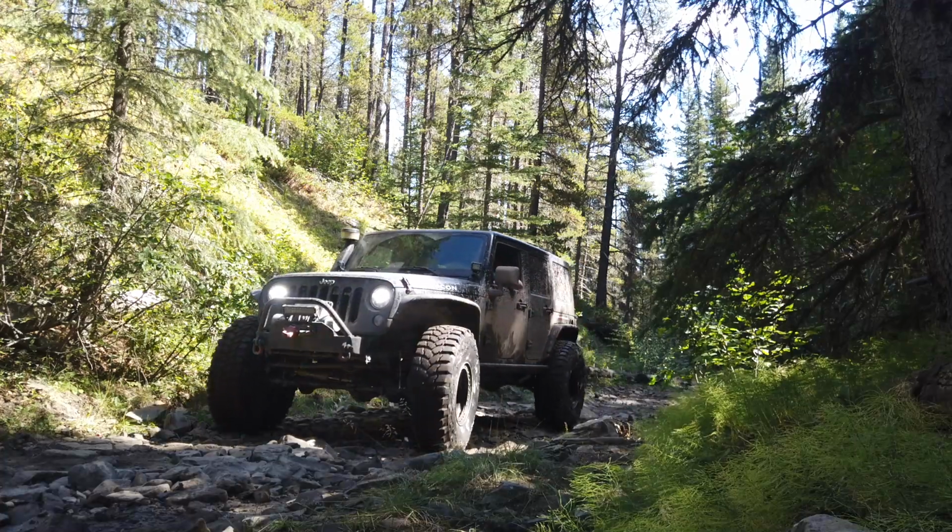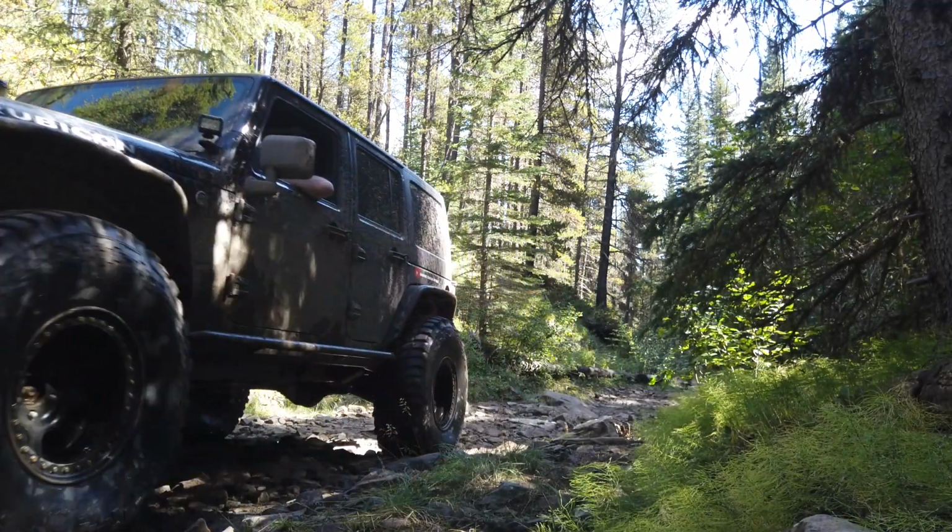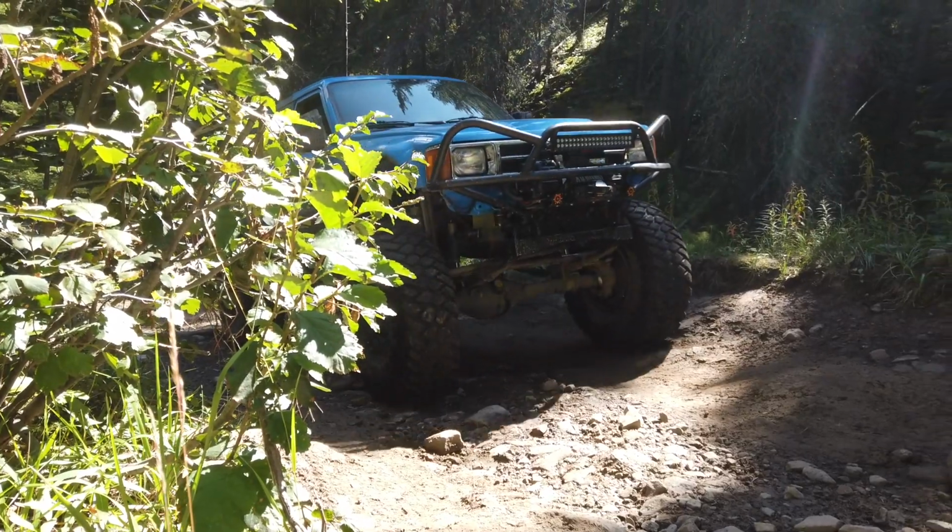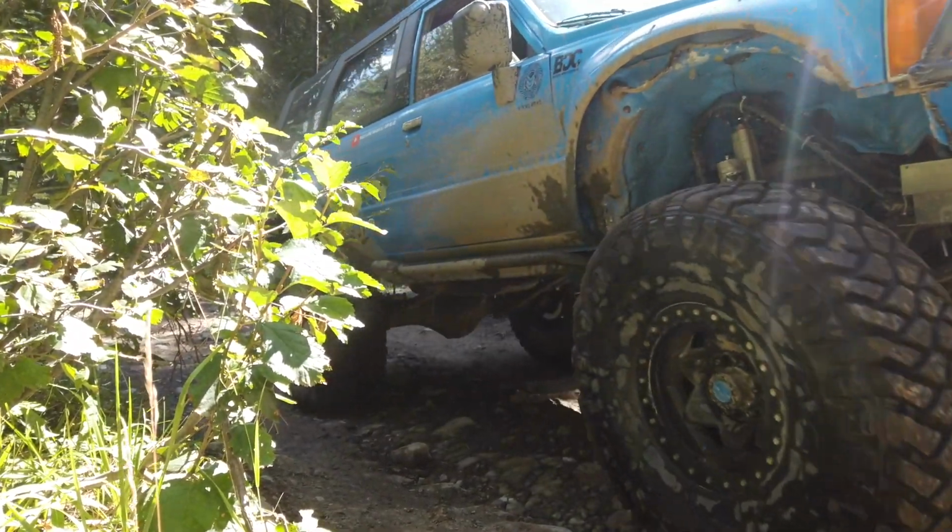After a couple bridge crossings, the trail starts to become rocky and progressively gets steeper, making for a bit of a technical spot for some stock rigs as you climb to the top of the range.